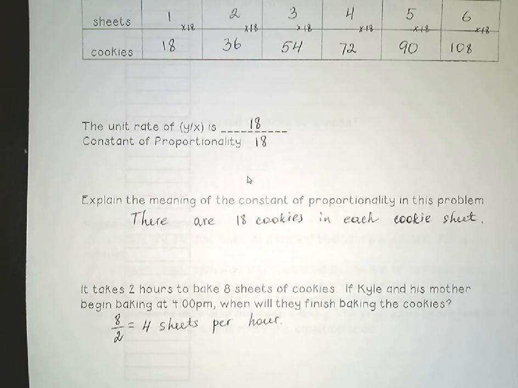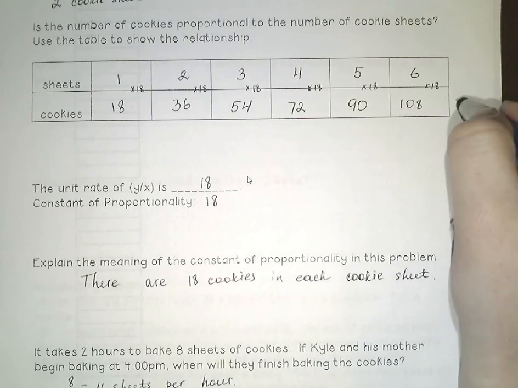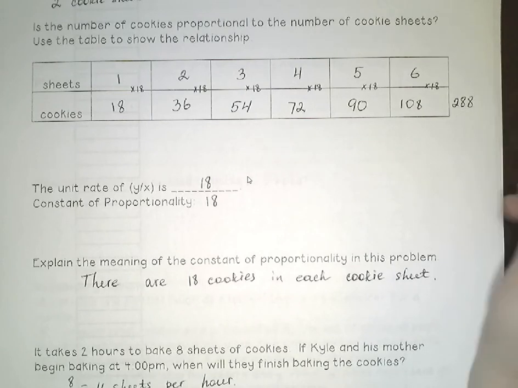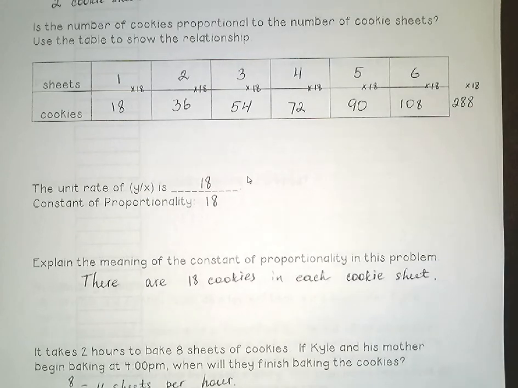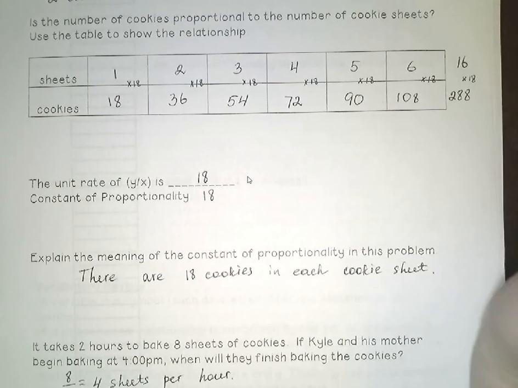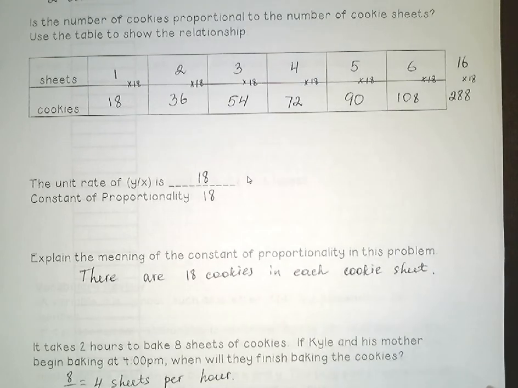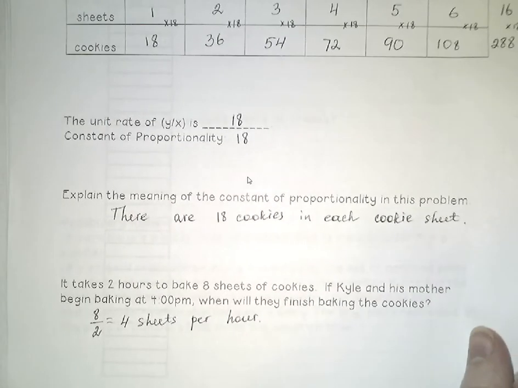Okay, we know that. We don't know how many sheets we will need to make the entire 288 cookies. Let's extend this table to find out how many sheets we need. So we have 288 cookies altogether, and we know that that number was multiplied by 18, so we need to find out how many sheets we will need. So we need to divide 288 by 18, and that number is 16. All right, so we need 16 sheets. We have 4 sheets per hour.